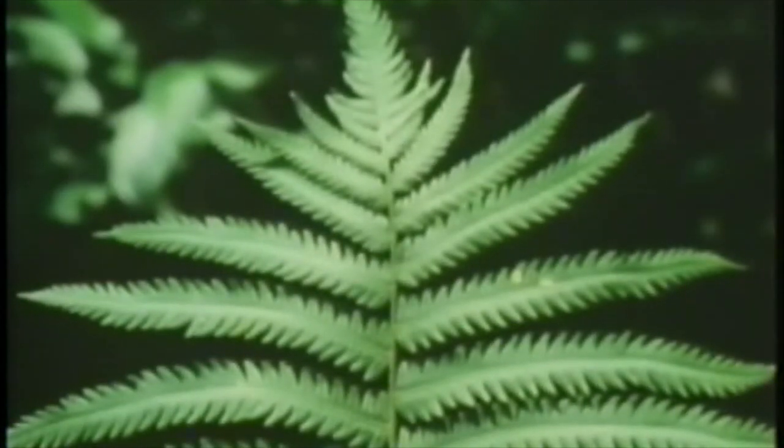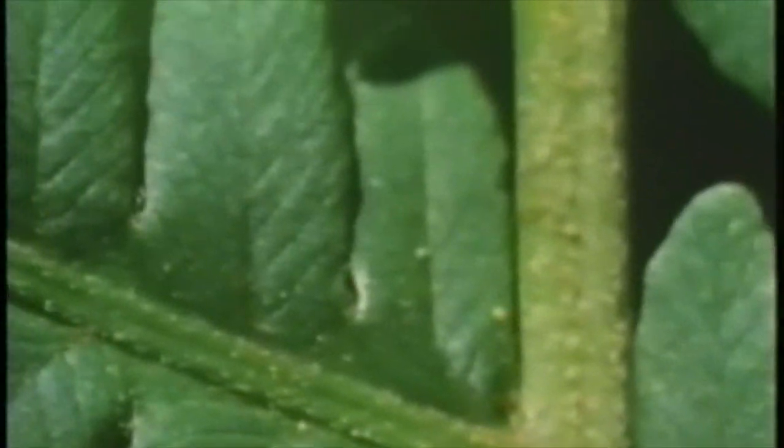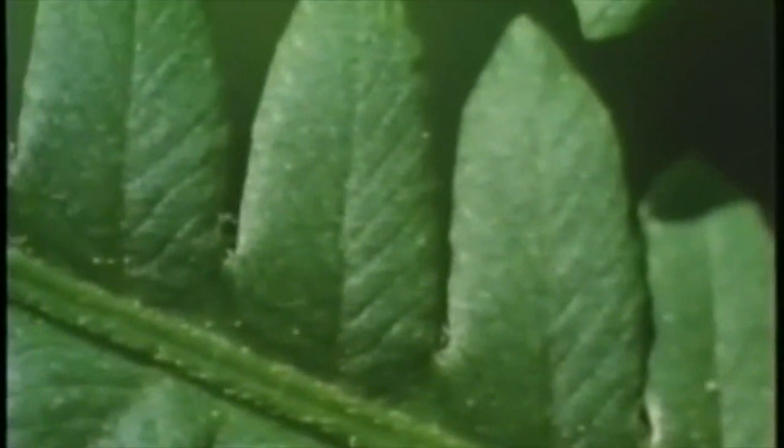This fern is made of rows of minor branches. Each of these is made of rows of leaves, and each of these is made of rows of veins. The smaller parts of this fern are models of the whole.